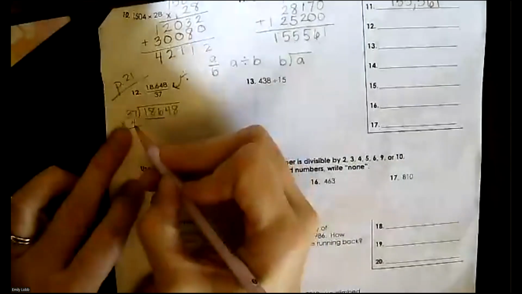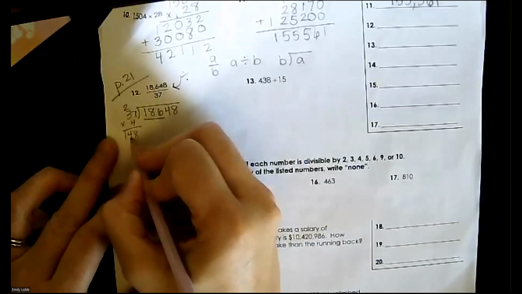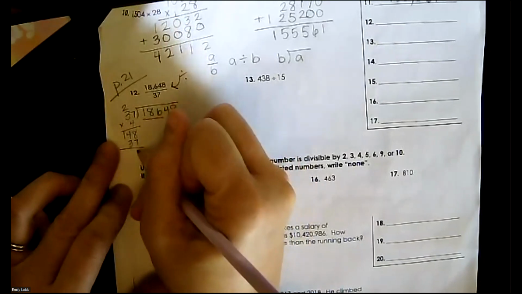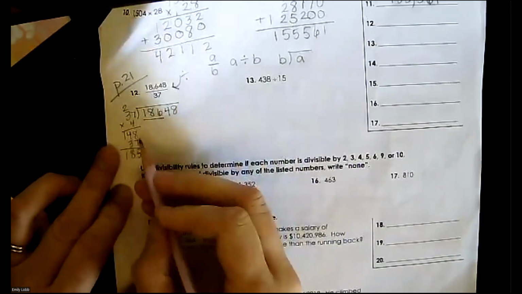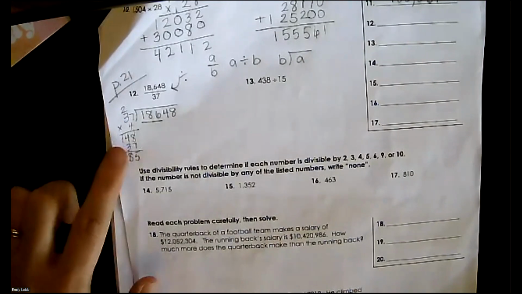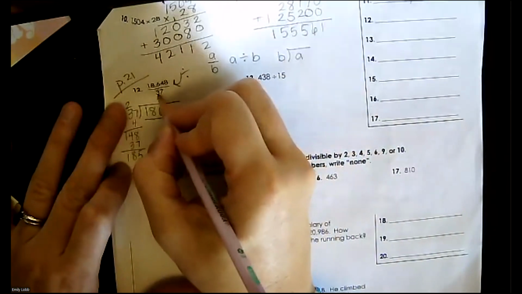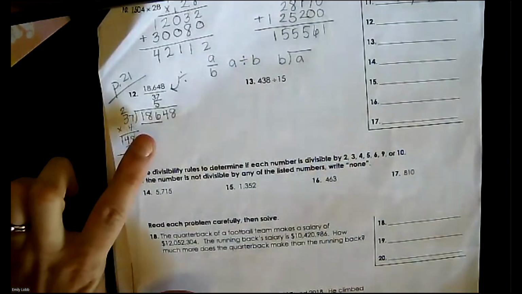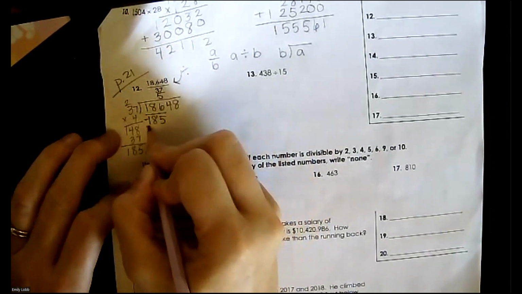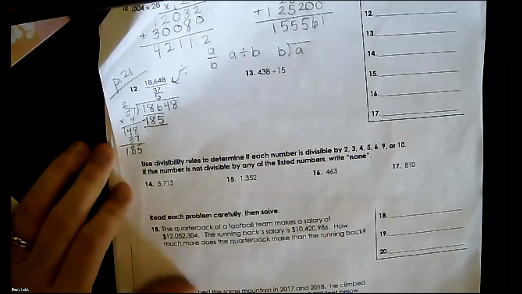You got it. So 4 times 7 is 28. 4 times 3 is 12, so 148. So that's 4 times. Could we add another 37 to this? If we added one more 37, how many 37s is that? 4 plus one more makes 5, 37. So I'm going to put the 5 above this 6. We just said 5 times 37 is 185. Now we subtract that. What's 6 minus 5? 1.